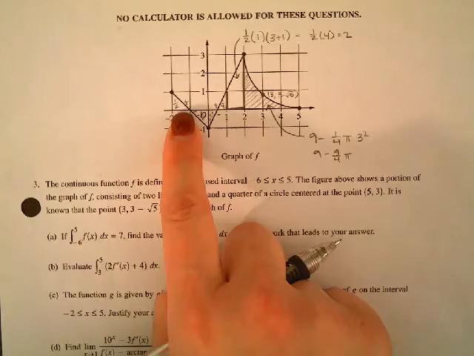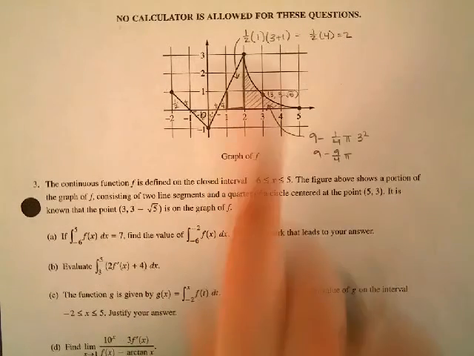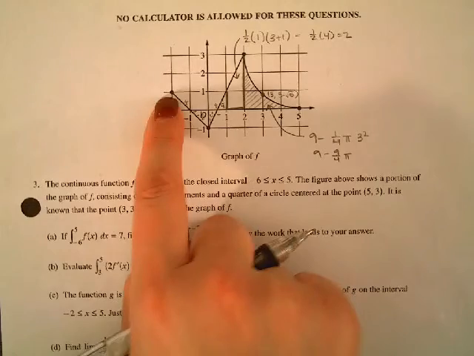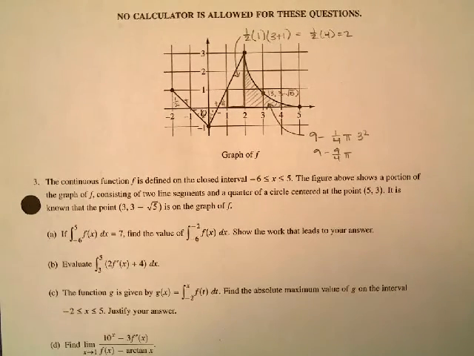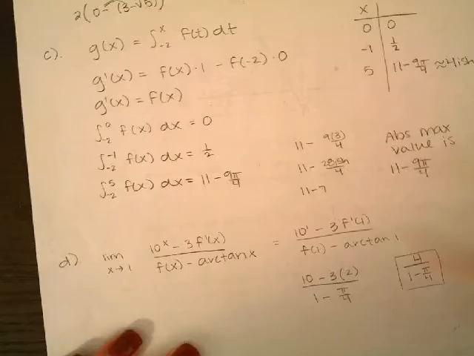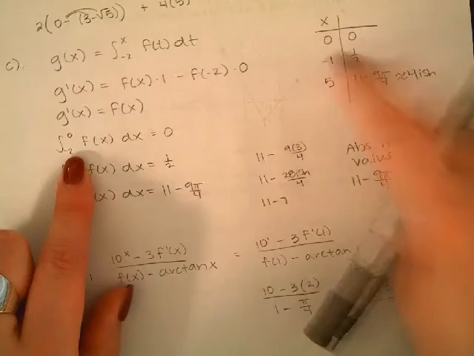I used -1 because that was a max. It went up and then came down. Looks like I should have used -2 and 5, but I used 0 and 5, and then I didn't pay attention when I did it. Yeah. So this should have been -2, not 0.